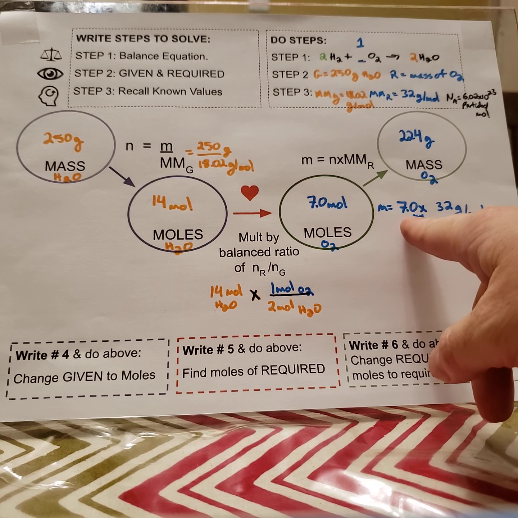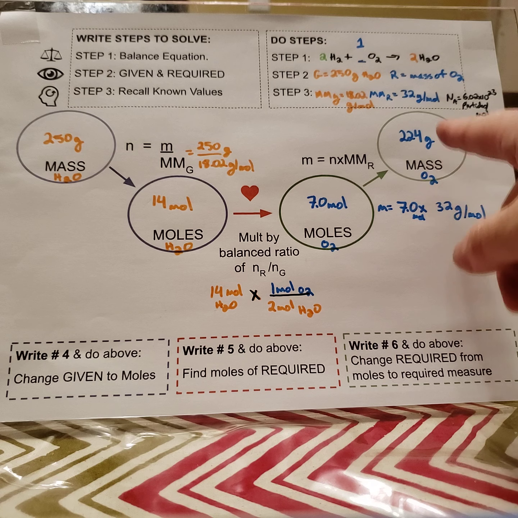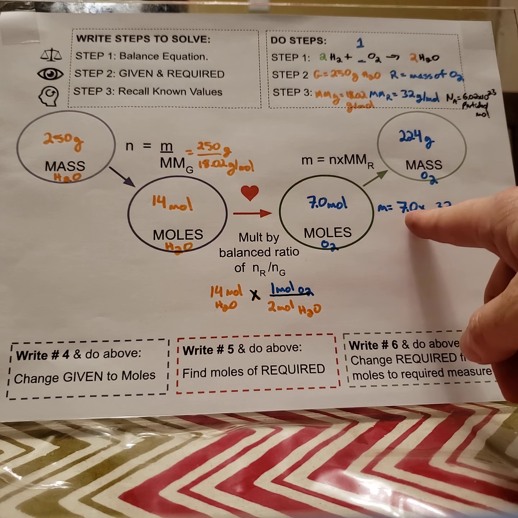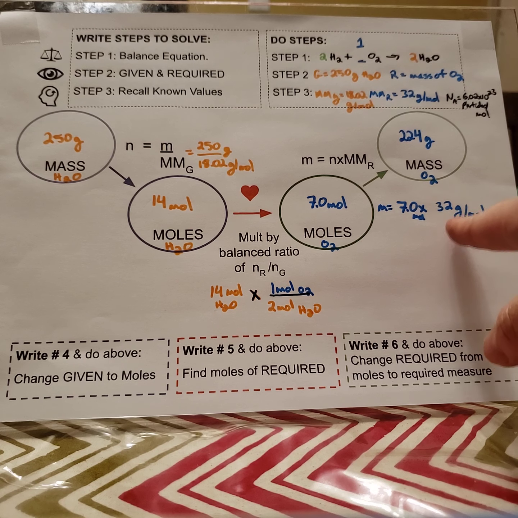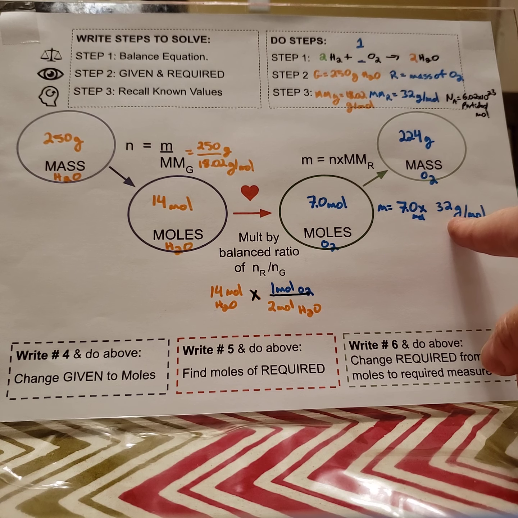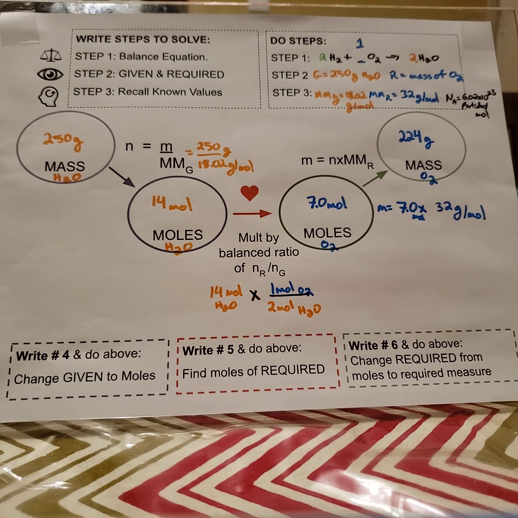So we've got our moles of our required is 7 times our molar mass, which we get from our step 3 up here, is 32 grams per mole. Mole over mole cancels out, and you're left with the required unit, which is grams. So perfect, we've set this up correctly because we're left with the grams. So 7 times 32 gives us our 224 grams of oxygen.